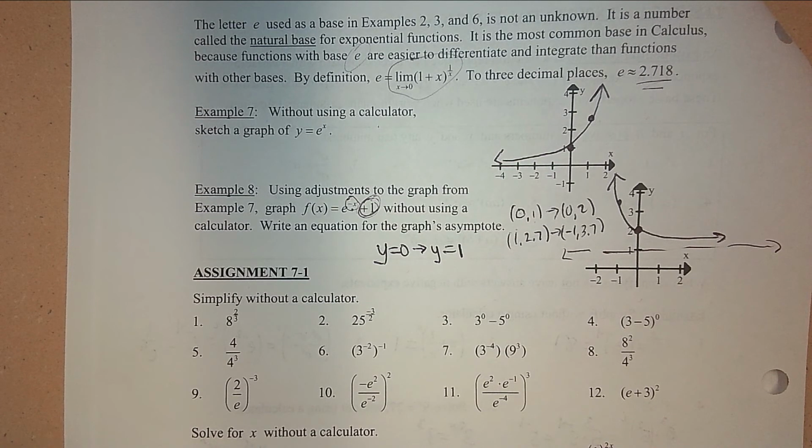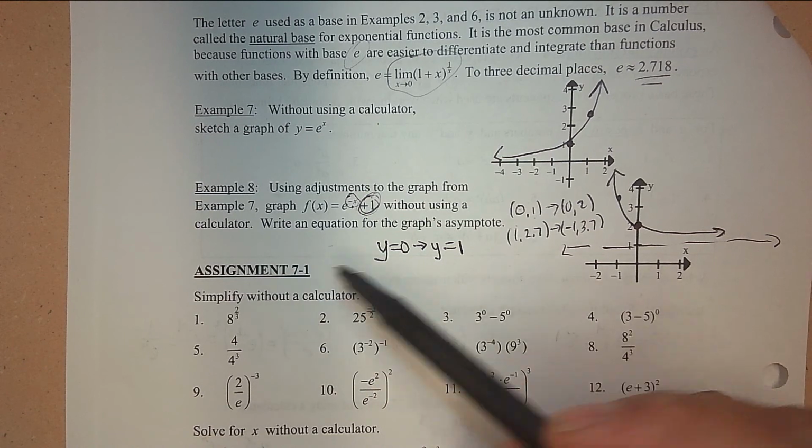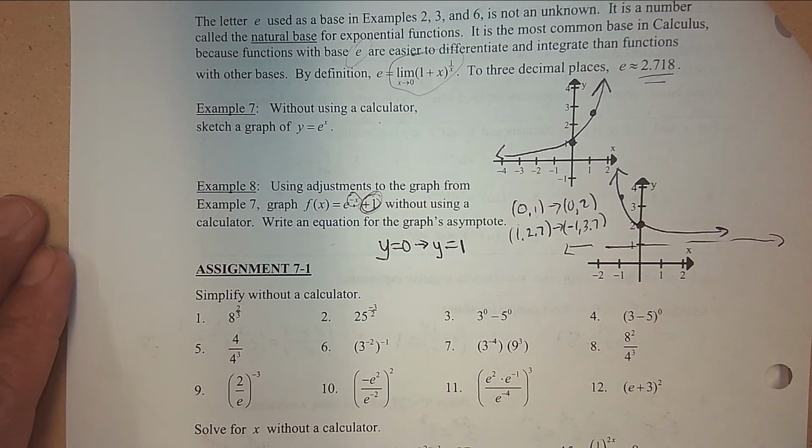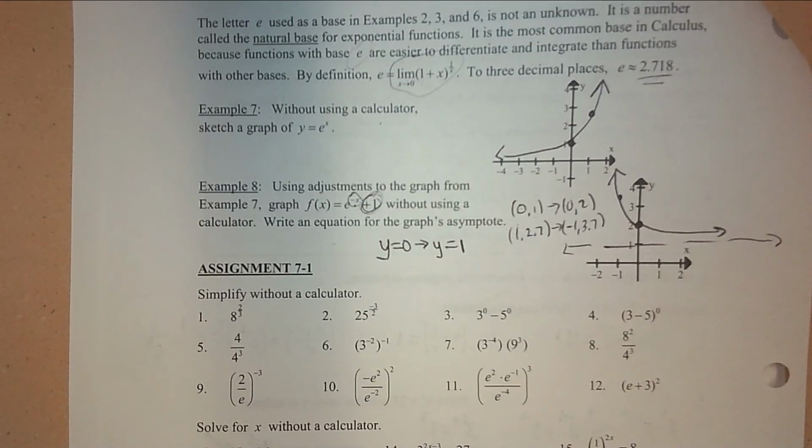And that's it. So the rest of assignment 7.1 is to practice pre-calculus skills to do with exponentials. That's why it was not a big deal for you to go home and look at 7.1 by yourself and watch the video, have some confidence, look at the solutions packet. Hopefully it makes you feel secure.